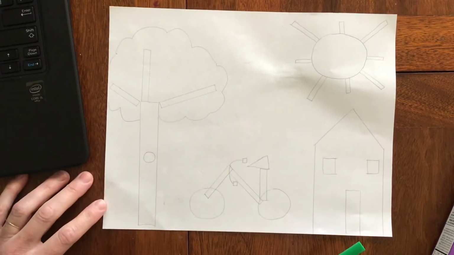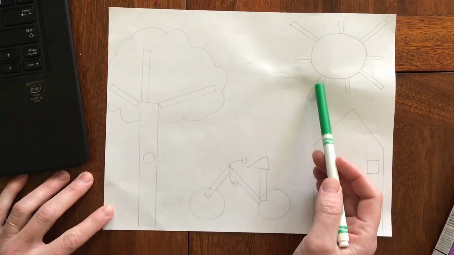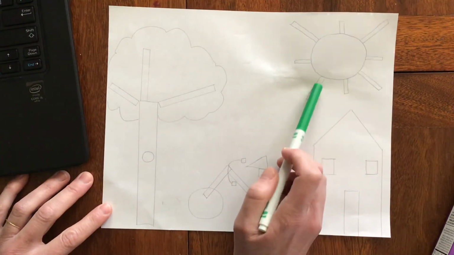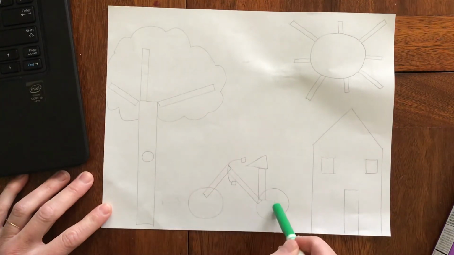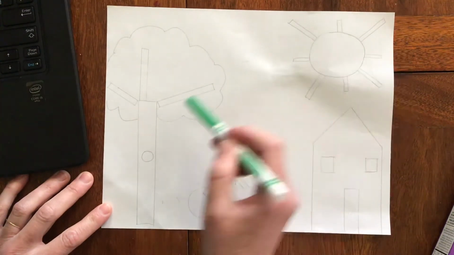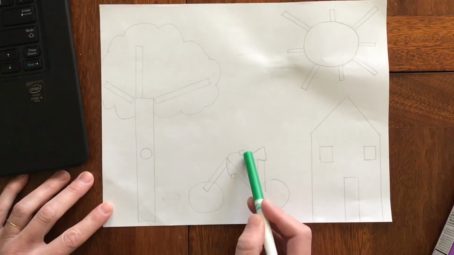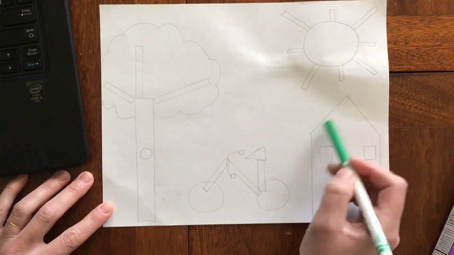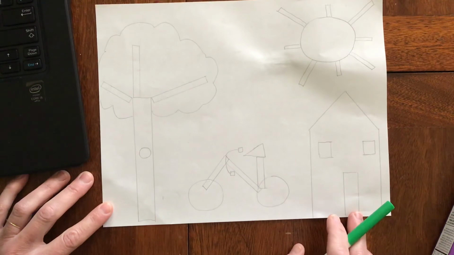I want you to see if you can draw a picture using shapes. Normally if I was drawing a sun, I'd make it maybe a little bit like wavy lines, but that means I wouldn't be able to use my shapes. So I've got circles, rectangles, squares, and a triangle. This 5-sided shape right here is called a pentagon.